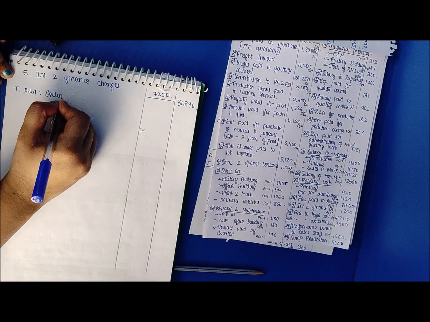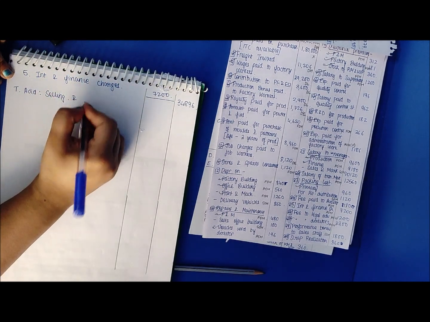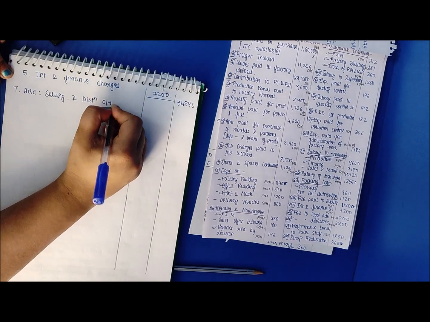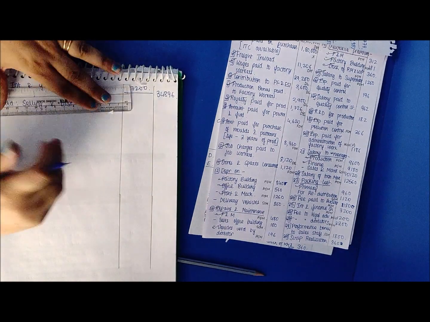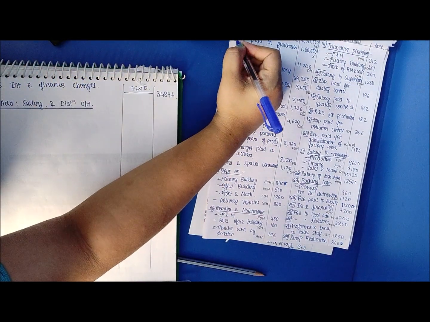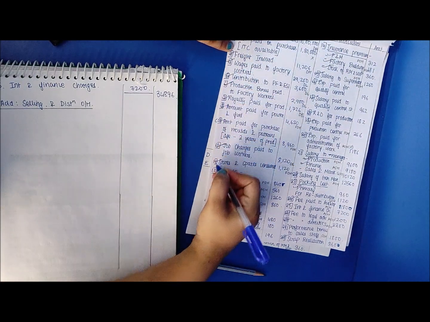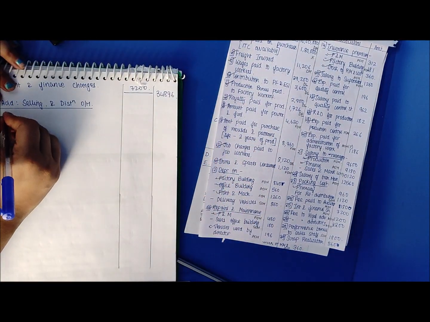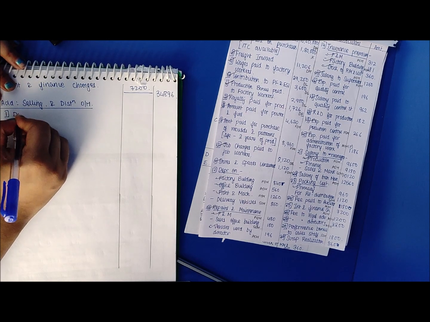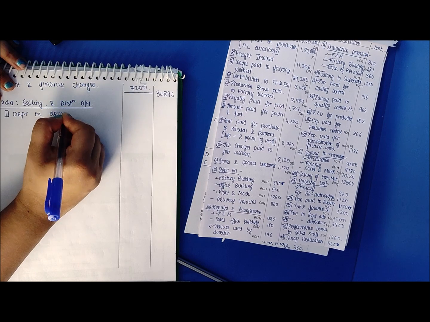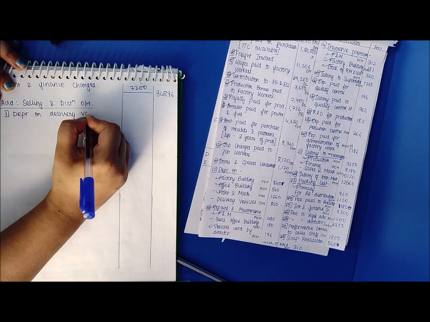Then we have selling and distribution overheads. If I see here, I have considered all these items. The first is delivery van, depreciation on delivery van.